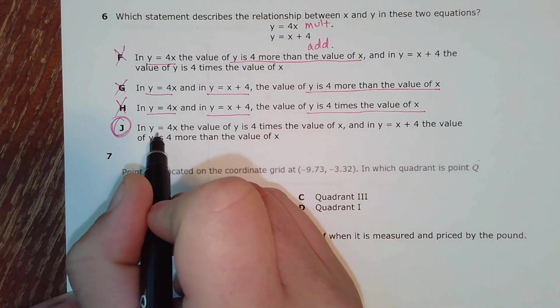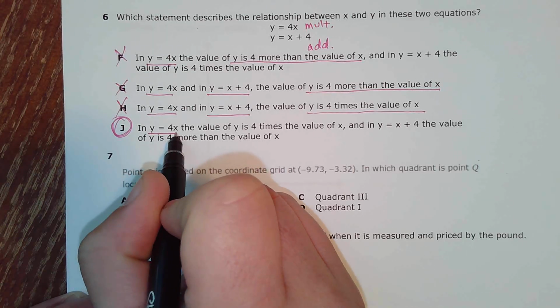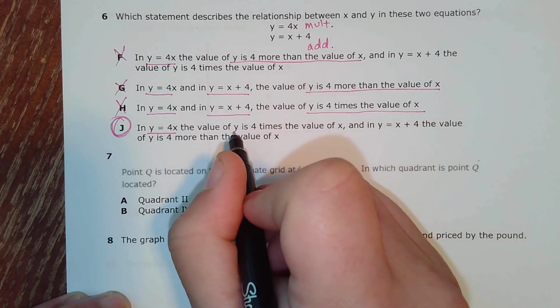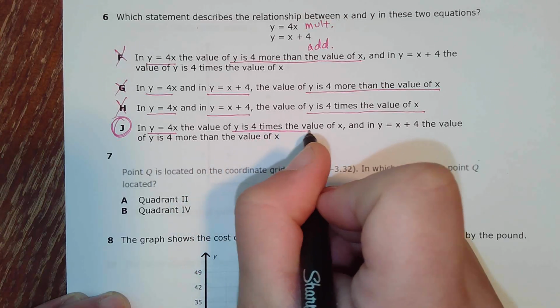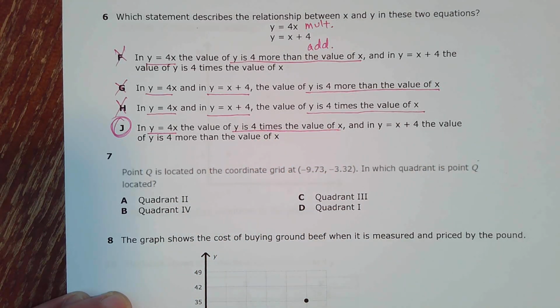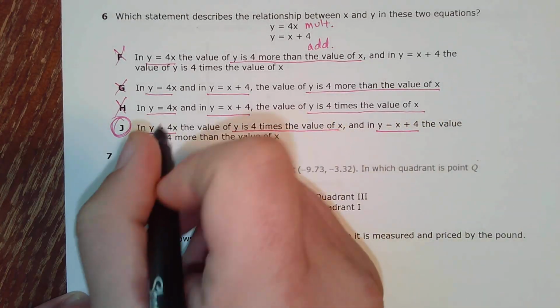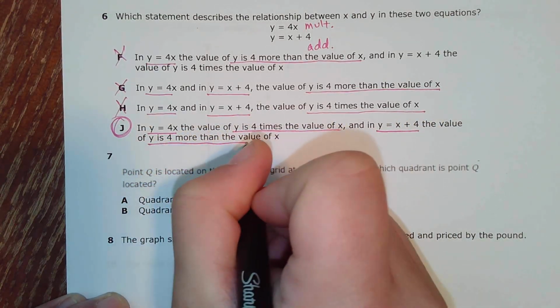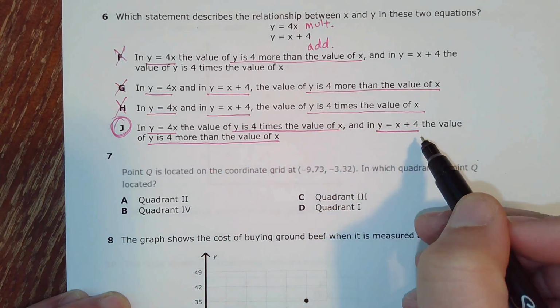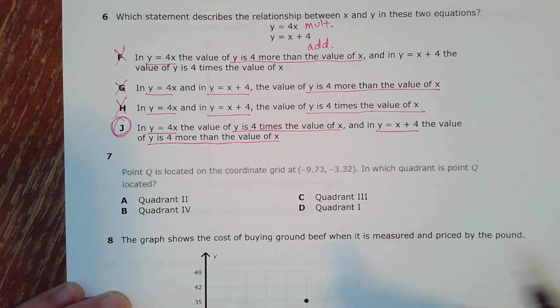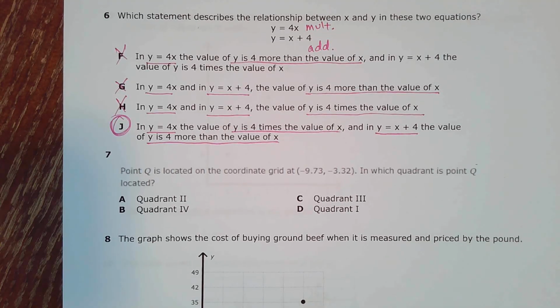Let's see why. Because the value of y equal to 4 times the value of x, that means y is 4 times the value of x. Exactly, because that's how we just read it. In y is equal to x plus 4, the value of y is 4 more than the value of x. That makes sense. Wouldn't plus 4 be 4 more? Exactly. So that's why J is our answer there. Okay, let's keep going.